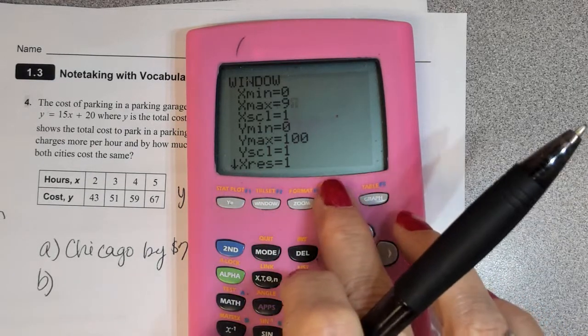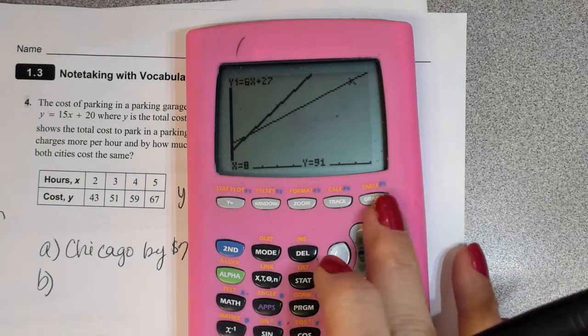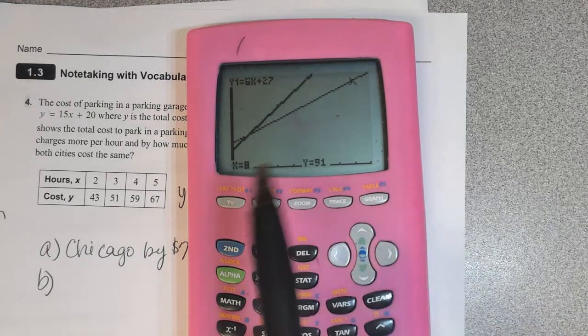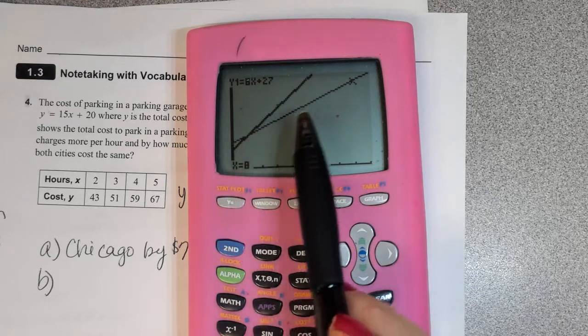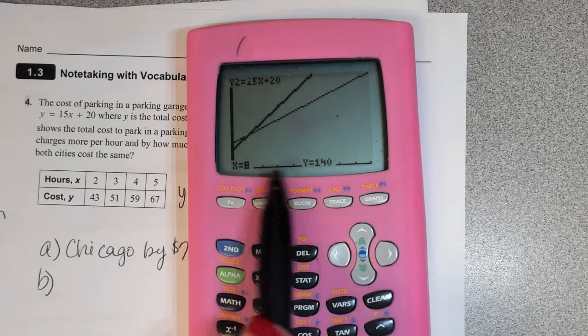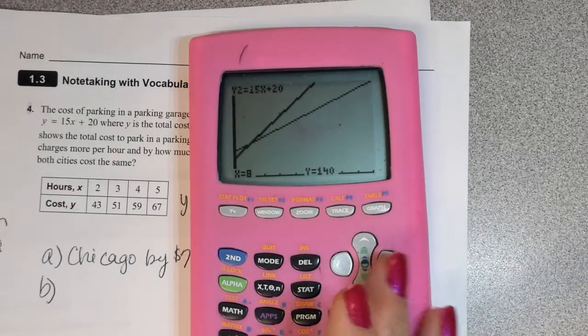So now I'm going to go back. Second trace, calculate a value for, whoops, still not right. I was going too fast on that part. For 8 hours, it's going to tell me that it's 91. But here's what's so cool too. That's Denver, $91. I can jump up, and now it'll tell me if x is 8 in Chicago, I would pay $140. That's probably not reasonable. I don't think they'd make you pay that much. You couldn't afford to work if you had to pay that much.